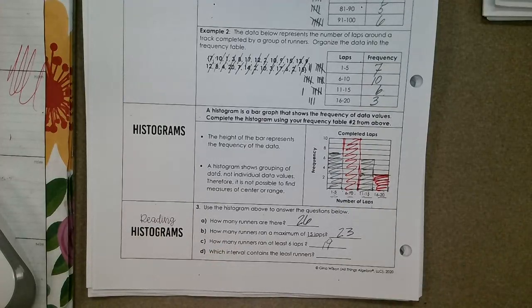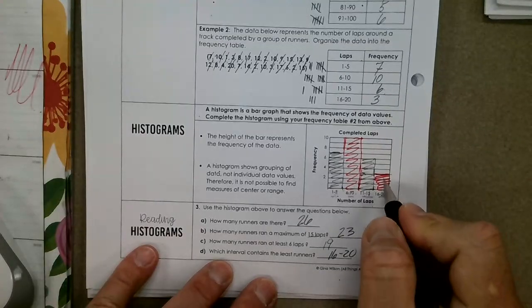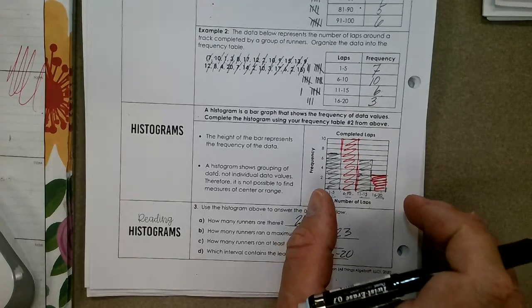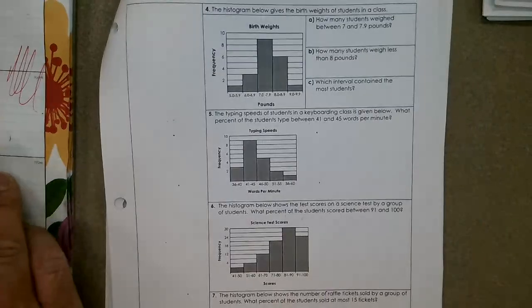Which interval contains the least amount of runners? The least is 16 to 20. It's the smallest bar. Okay? So, looking at that, we can't get specific data from a histogram, but we can see how things change over time. Let's flip it over and let's roll some more.